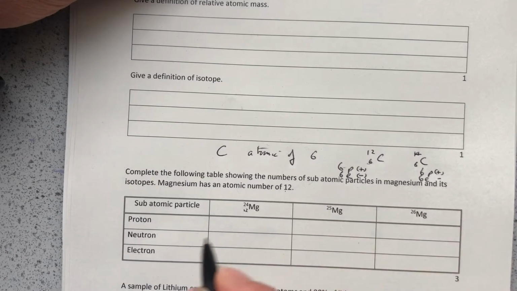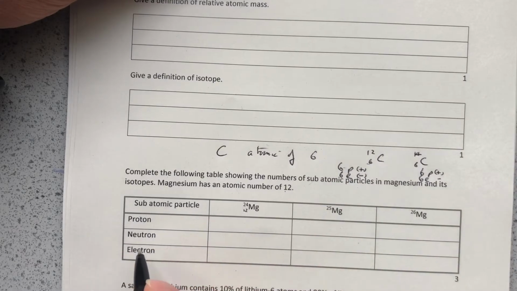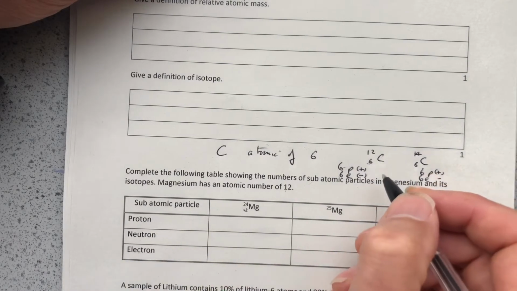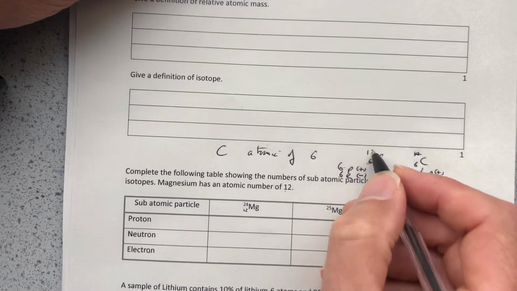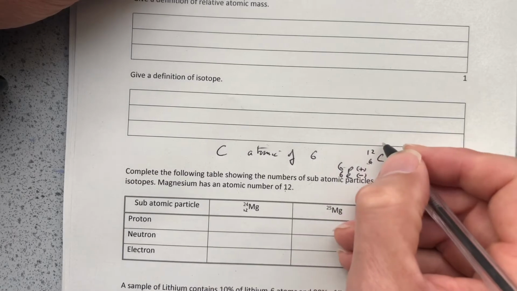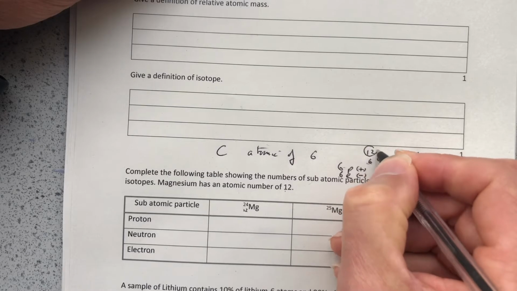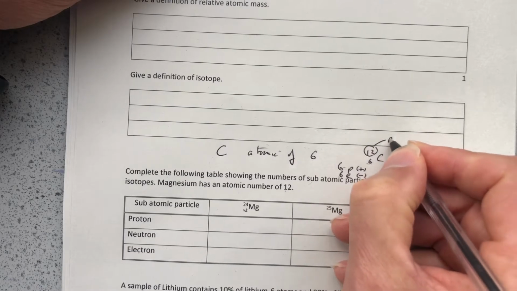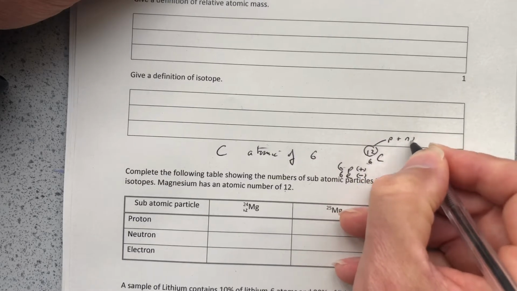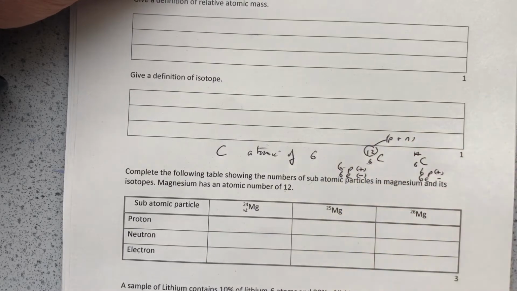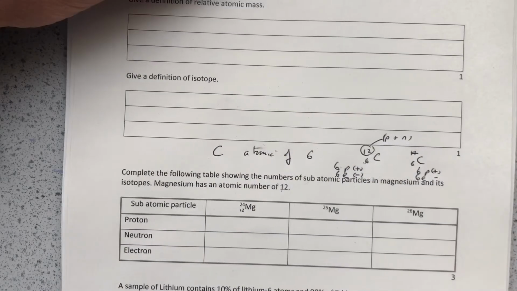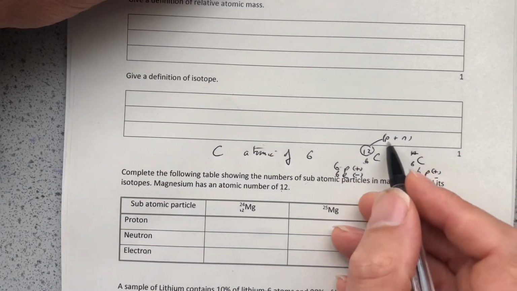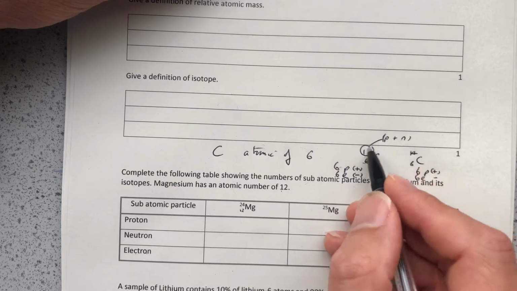Now, last one, the neutrons, because we've done protons and electrons. The neutrons are worked out by using the mass number and the atomic number together. Now, the mass number, let's talk about that. Mass number is the number of protons and neutrons combined. So not 12 of each, but 12 in total. So these two added together add up to 12.